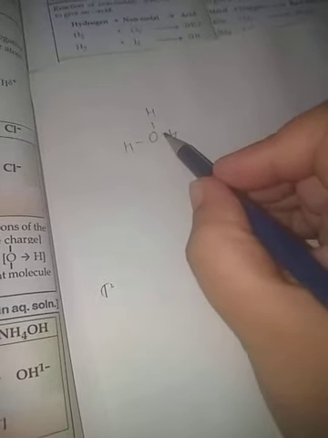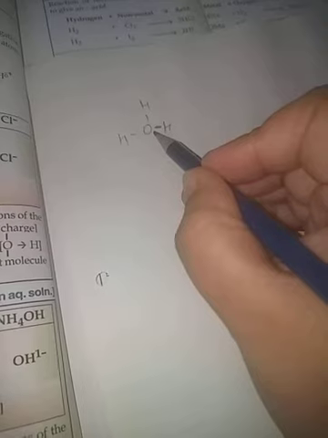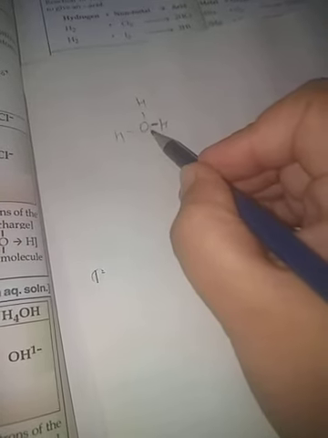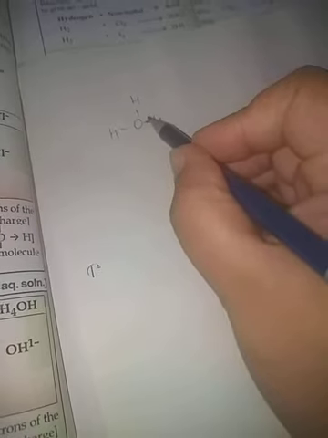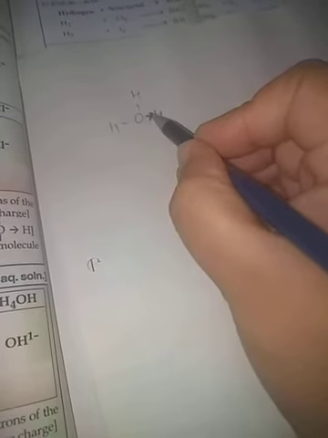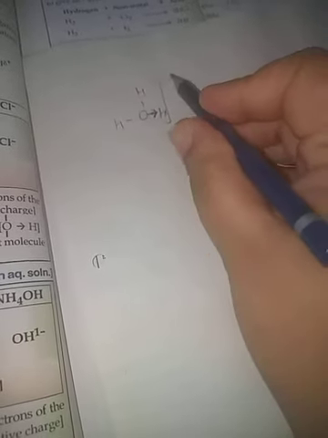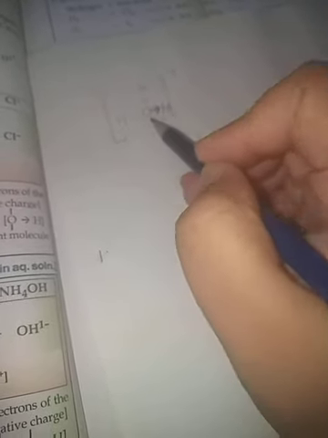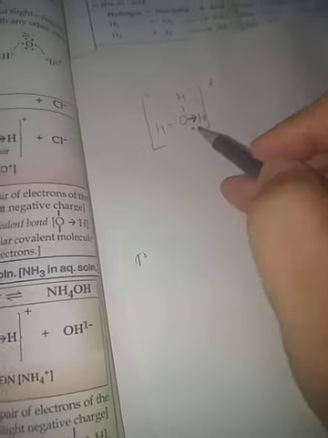This is the coordinate covalent bond, in which both the electrons are donated by the oxygen atom, because H plus is totally electron deficient. So this coordinate covalent bond should be represented like this, and here a positive charge is necessary. Please make sure that you have done this in your notebooks.